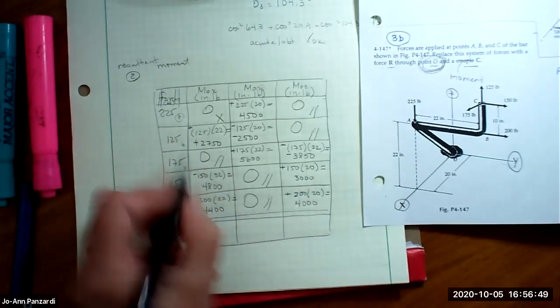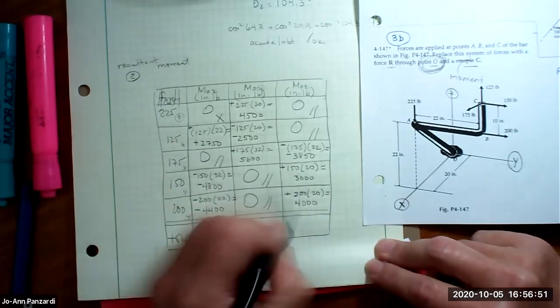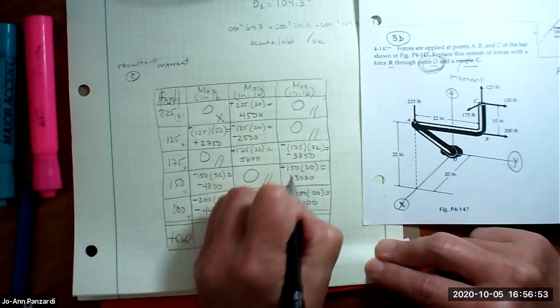This is positive, negative, negative, positive, positive.